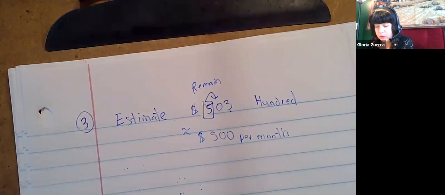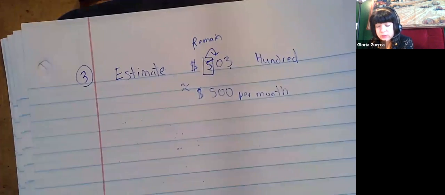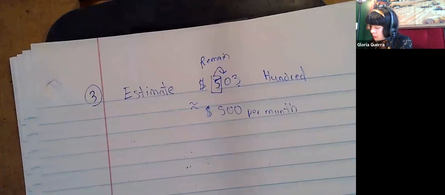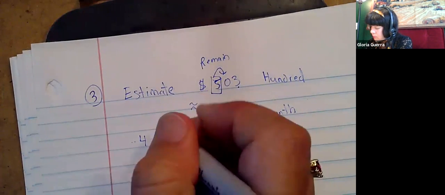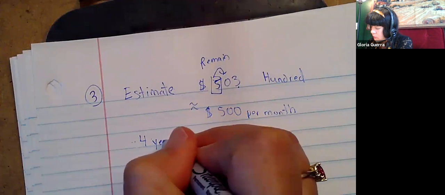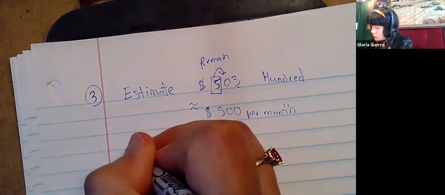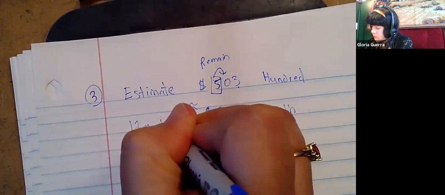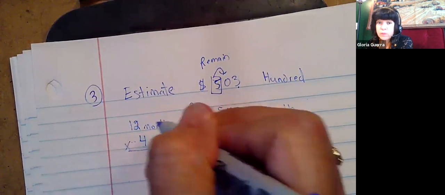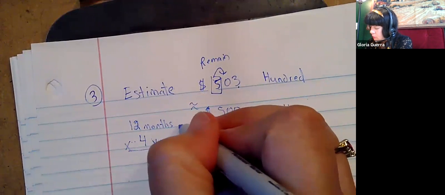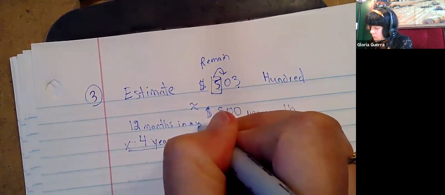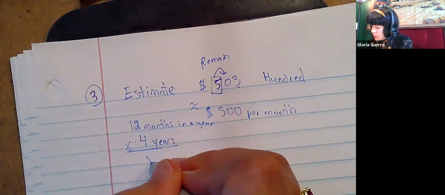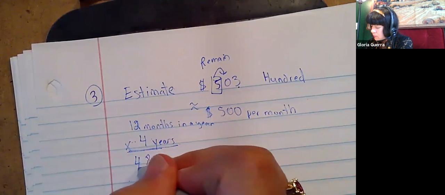Okay. And then you're renting this or leasing this for 4 years. So then we also have 4 years, and there's 12 months in a year. Okay, so 4 times 2 is 8, 4 times 1 is 4.